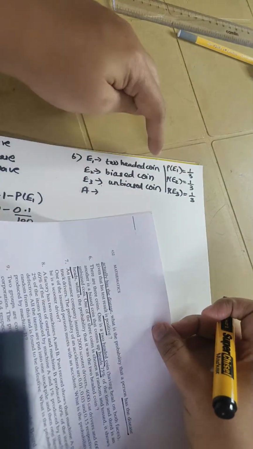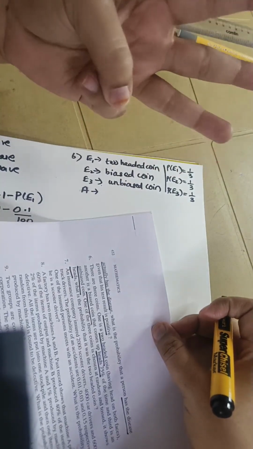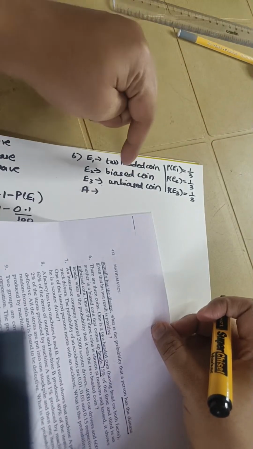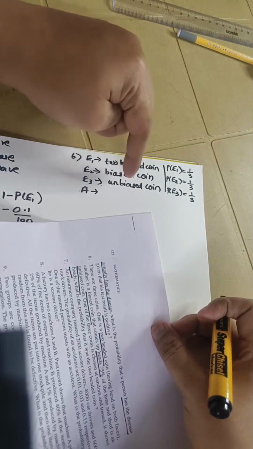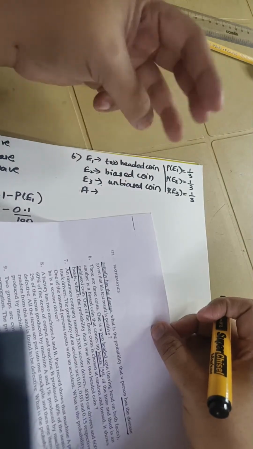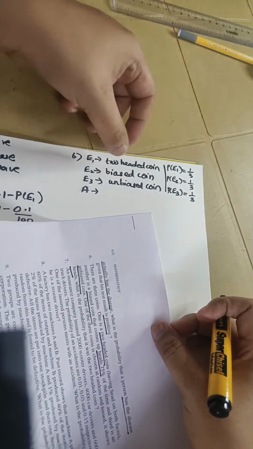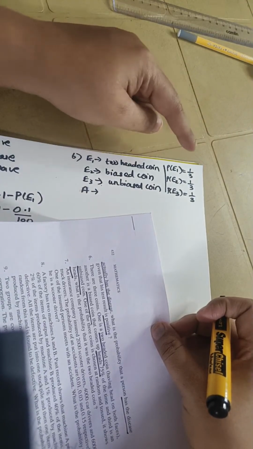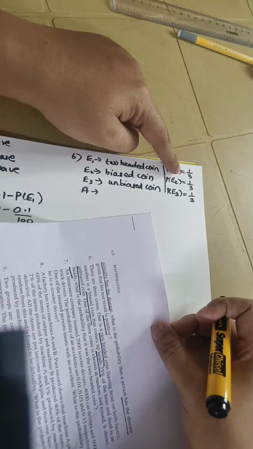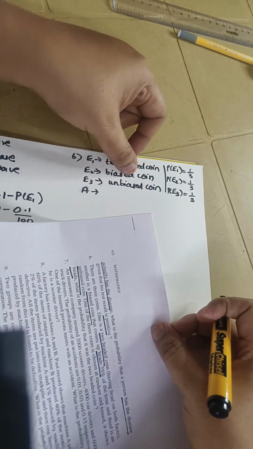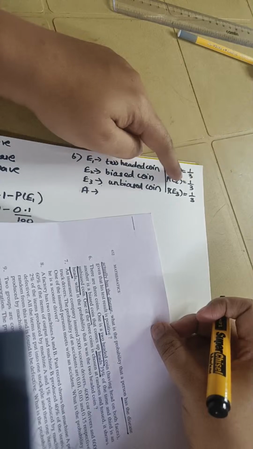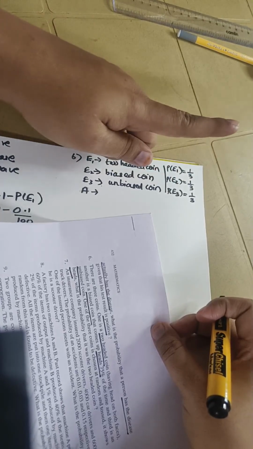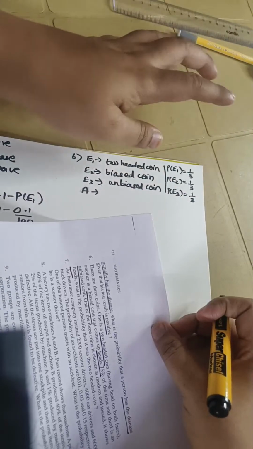I have totally 3 coins, and among that I need to find the probability for each individual coin. So N of S is 3, and my favorable is to choose the two-headed coin. The probability will be 1 by 3. For the biased coin, my favorable is 1, so 1 by 3. For the unbiased coin, my favorable is 1, so the probability is 1 by 3.